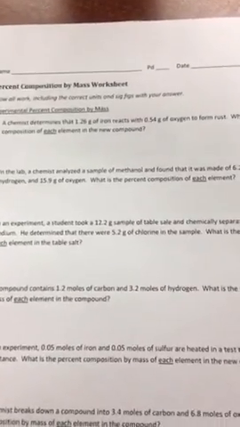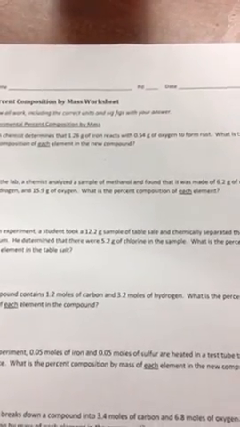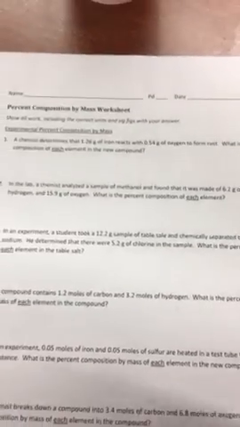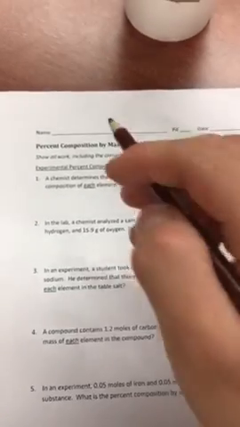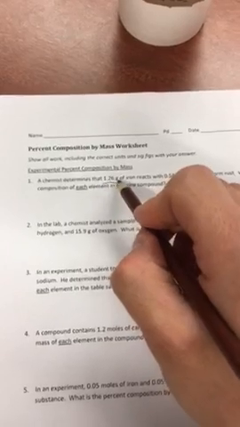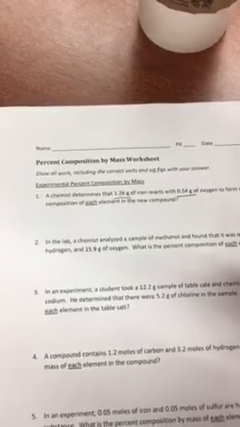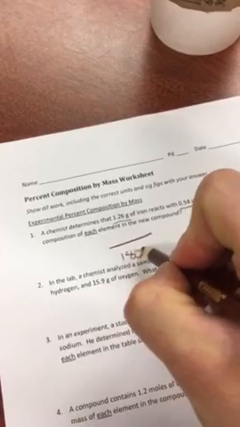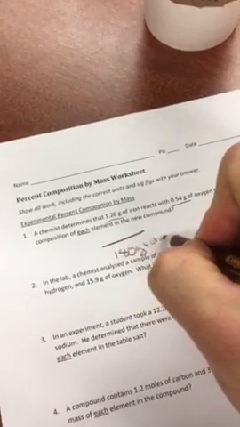Now let's flip the page and let's get to some nitty-gritty good stuff. Okay, so a chemist determines that 1.6 grams of iron reacts with 0.54 grams of oxygen to form rust. What is the percent composition of each element in the new compound? So what we have to do is find out our total molar mass, right? The total mass is going to be 126 plus 54. So that's going to give us, I think, 180, right? When we add that together. So 180 is the total mass.